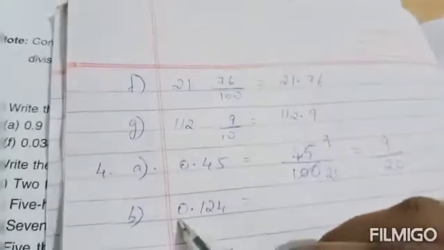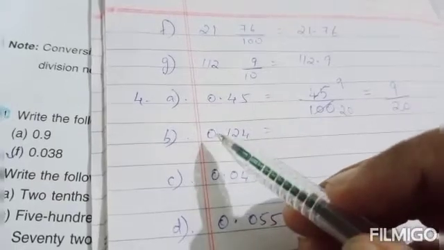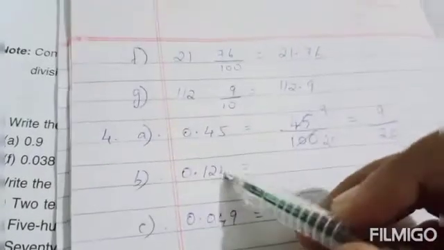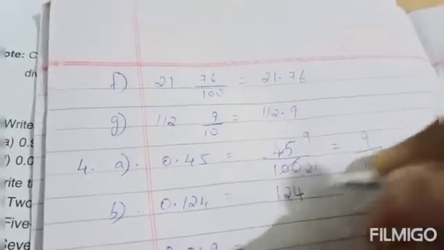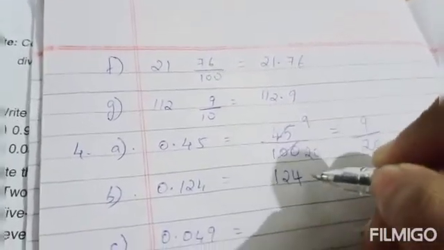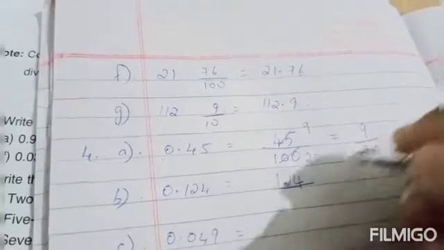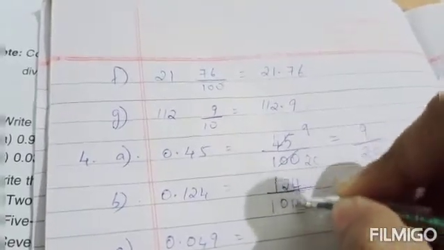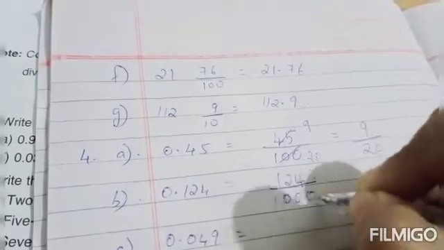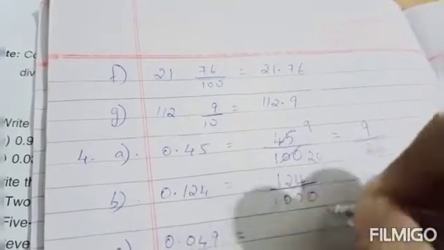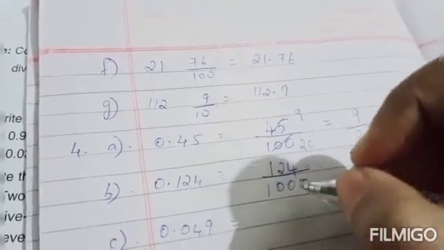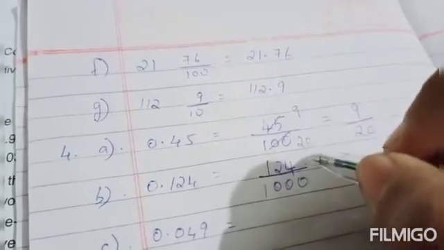Now the second one, 0.124. Before the decimal point it is 0, so you need not consider this. After the decimal point, 124, there are 3 digits. So you can write those 3 digits, 124, in the numerator. In the denominator it will be 1000. 1000 has 3 zeros, and since there are 3 digits in the numerator, you write 1000 in the denominator. Okay, so 124 by 1000.